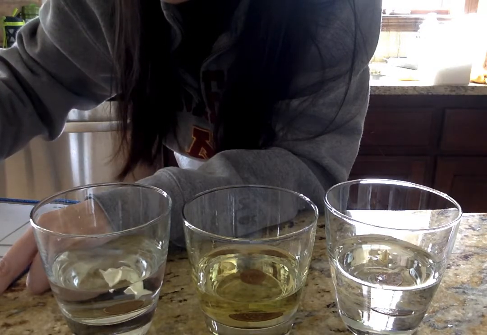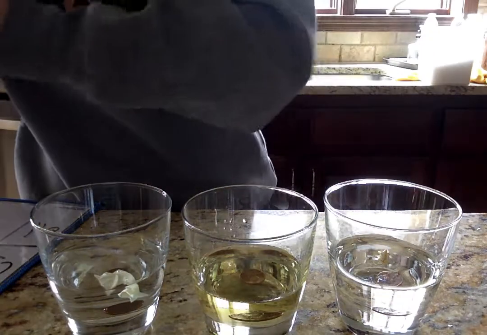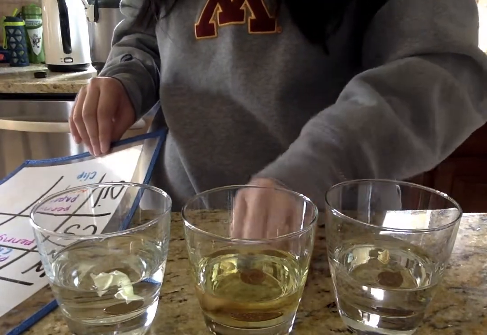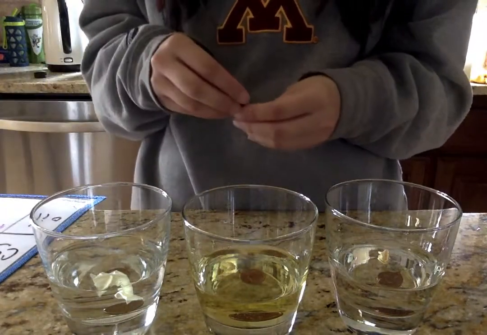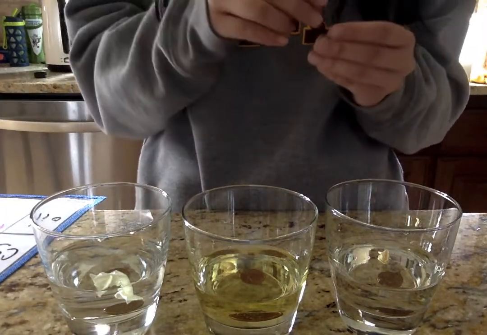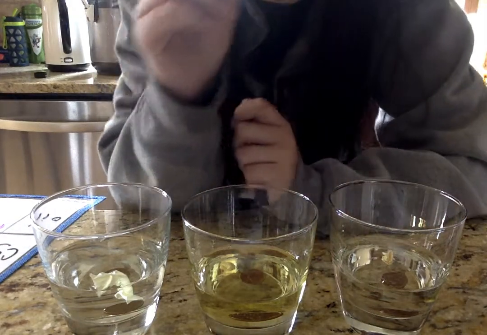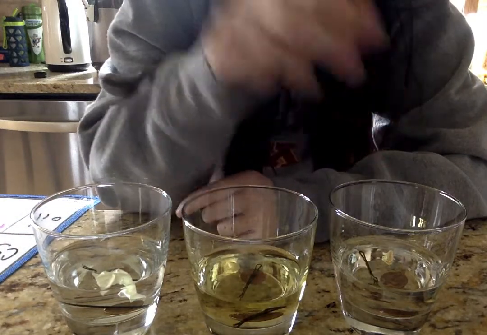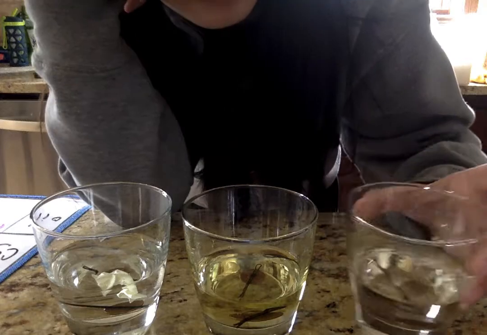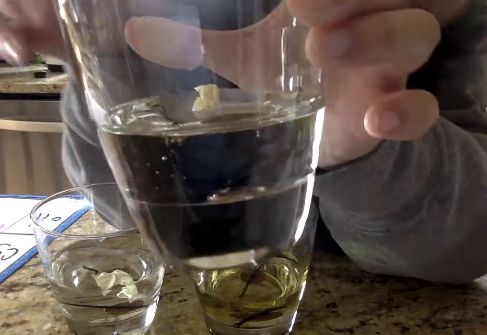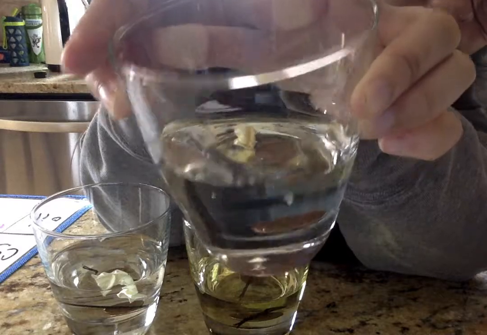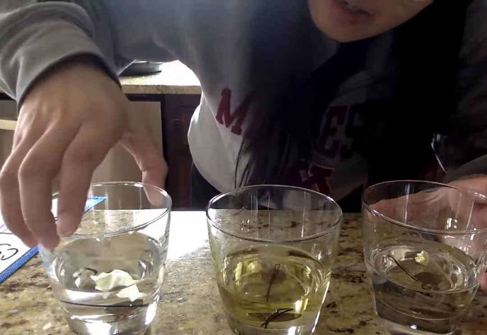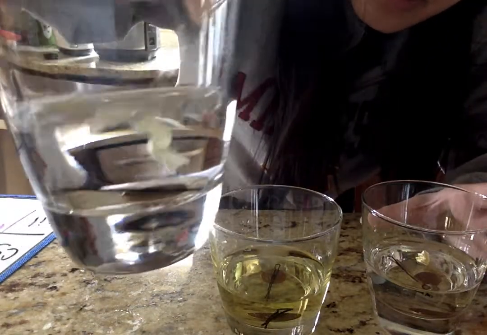Okay, our next item is the bobby pin. So I think I said before, I thought it would sink in the water and the oil, but it would float in the corn syrup. So let's take a look. It sinks in the water, sinks in the oil, and it floats in the corn syrup. See? Floats in the corn syrup. And in the oil, it's at the bottom with the penny. And in the water, it's also at the bottom.